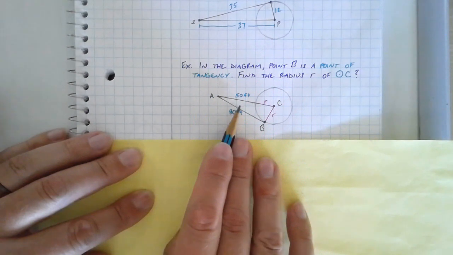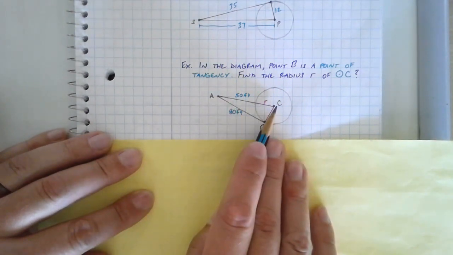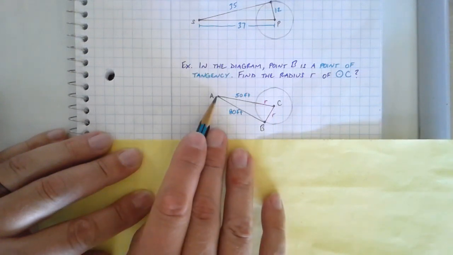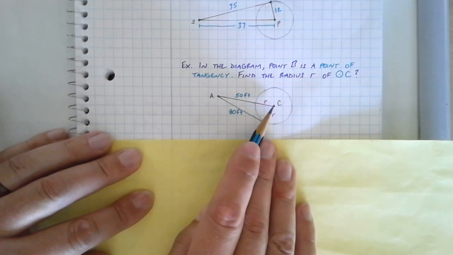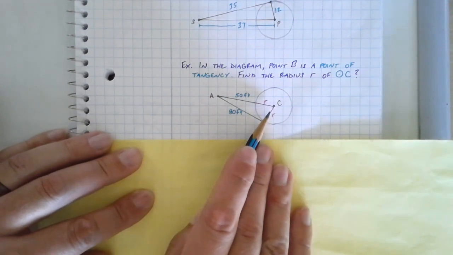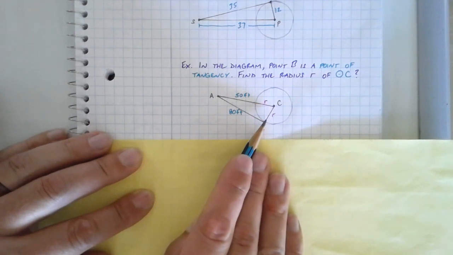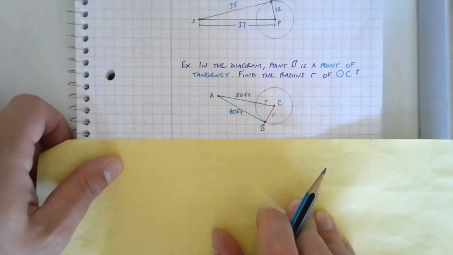Notice the difference with this diagram. It does not tell me everything from A to C, the center, is 50 feet. It only tells me that's 50 feet from A to the circle. The rest of that distance is that unknown distance R, the radius, which is the same distance as this leg of the triangle. We're going to use Pythagorean theorem here, and so I want you to pay attention because we're going to actually be referring to a chapter from first semester, and this can get a little tricky.